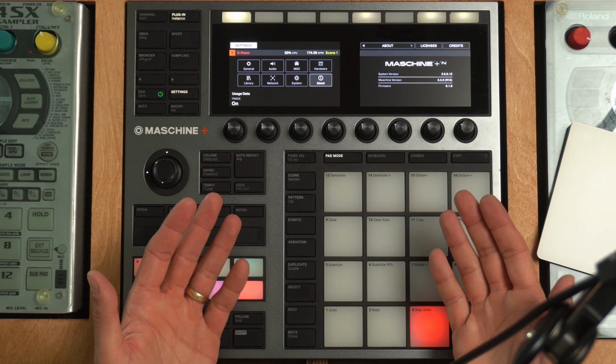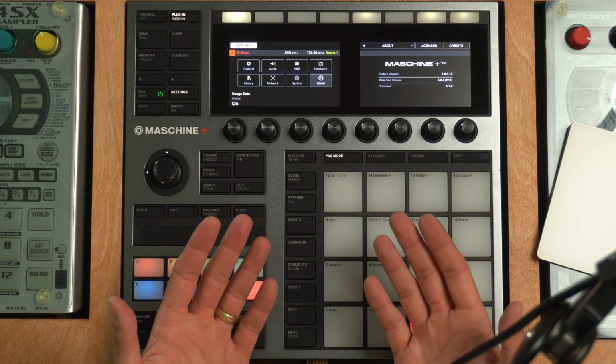So the first update that we're going to go through right now is the main one, which is Maschine 3.0 software being on the Maschine Plus, as well as on your desktop computer. That allows you to save and transfer sessions seamlessly. Now, one of the major workflow enhancements that come with the Maschine 3.0 update is bounce in place.